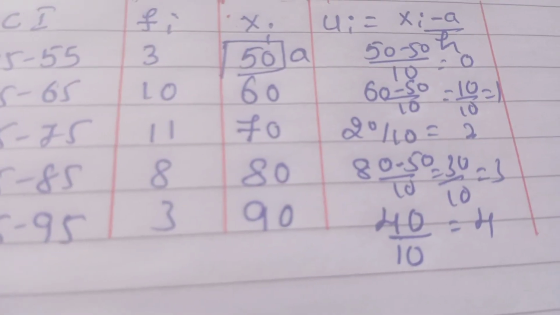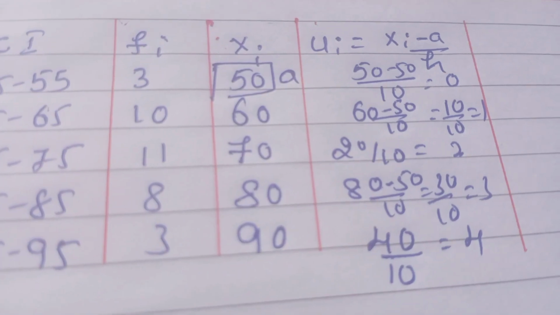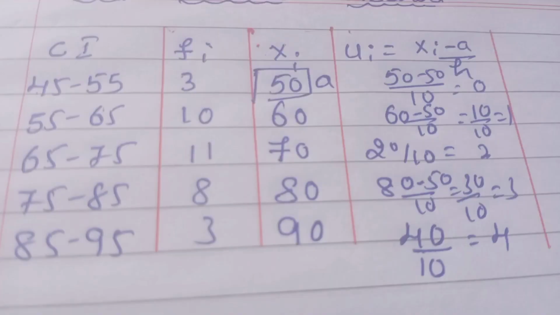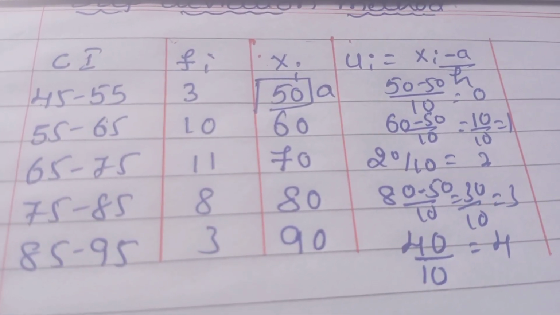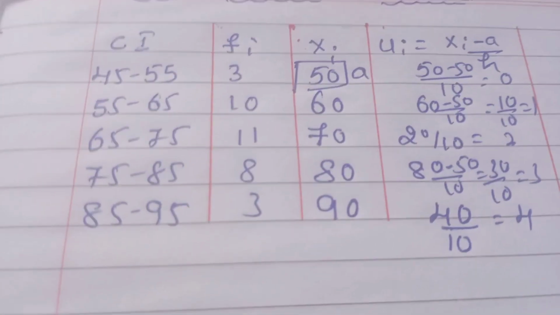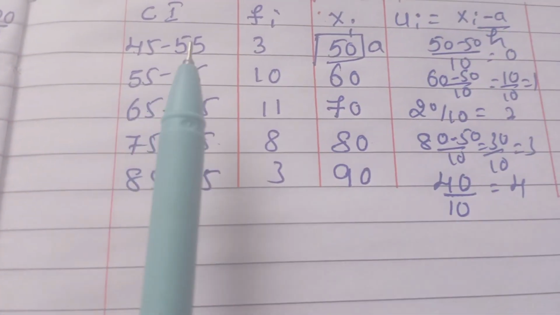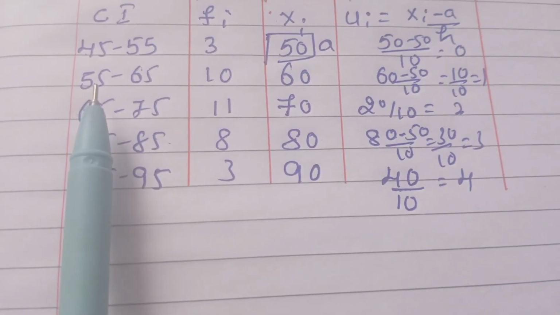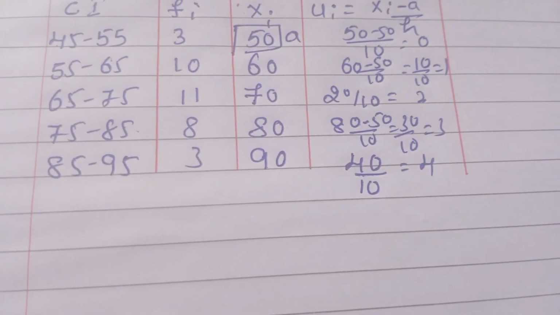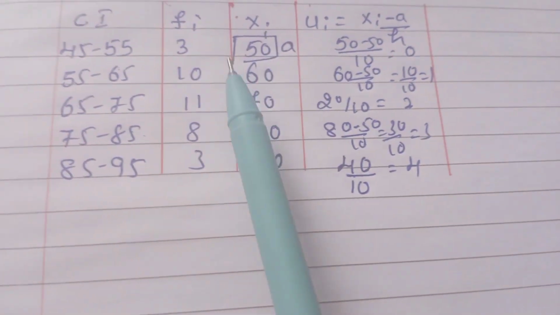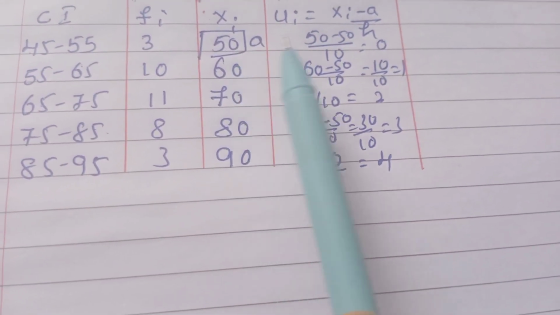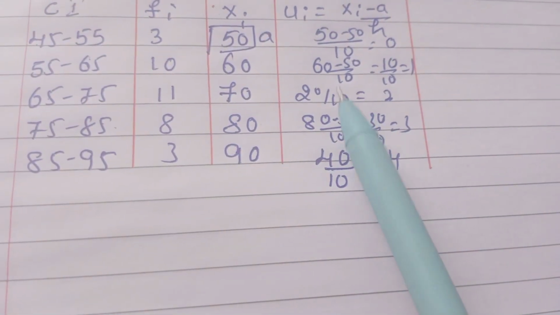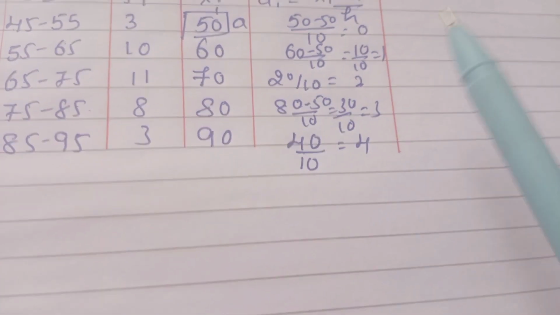Assumed mean is 50. To find the Ui, formula is Xi minus A by H. A is the assumed mean from the midpoints. H is the class width. To find the class width, 55 minus 45 is 10. 65 minus 55 is 10. Class width or class size is the same. So I am taking 50 as the assumed mean. 50 minus 50 is 0. 60 minus 50 is 10 by 10 is 1.